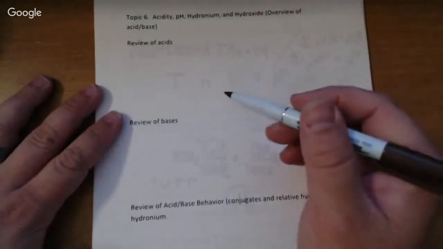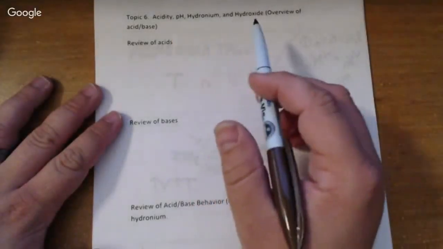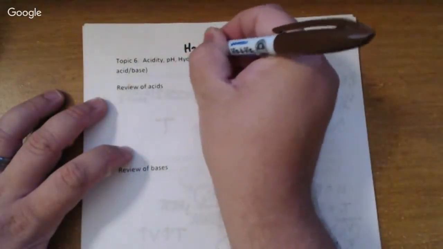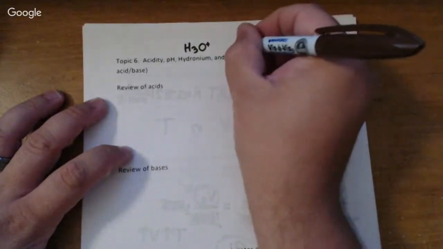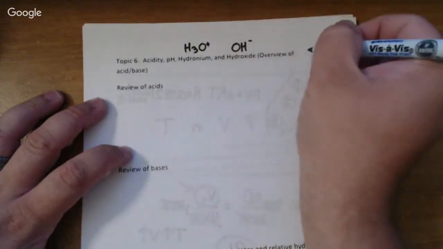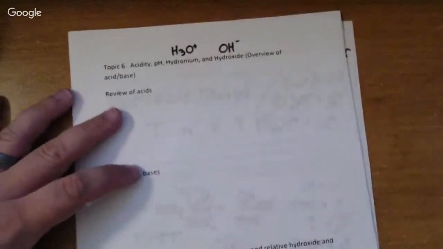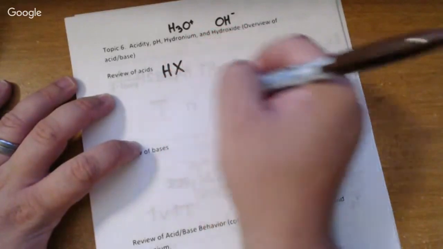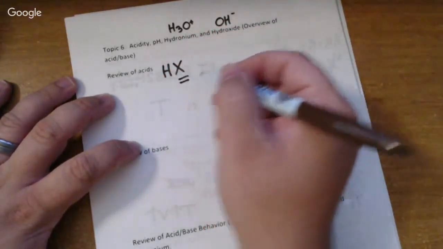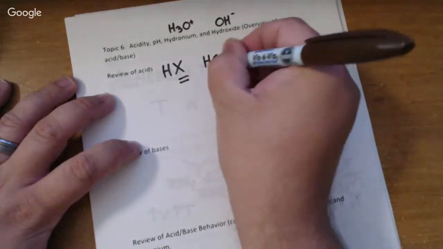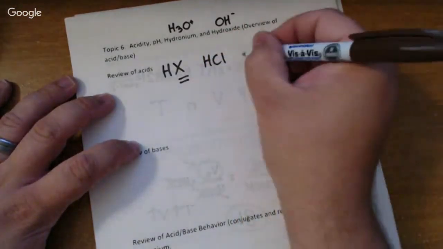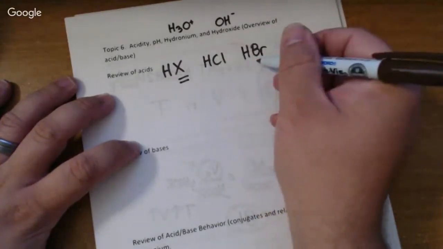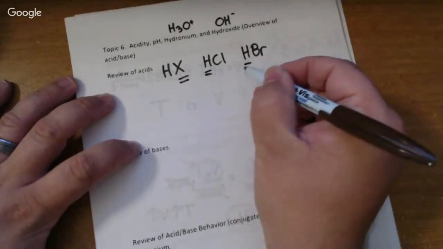Okay, topic 6, acidity, pH, hydronium, and hydroxide. First off, hydronium, very good to know, is H3O+. Hydroxide is OH-. Now, when we look at acids, acids tend to have an H out front, and they're paired with something. We'll just call it X in this case. So if I have HCl, that's hydrochloric acid. If I have HBr, hydrobromic acid, what do they both have in common? They're both acids, and they both have this H out front.